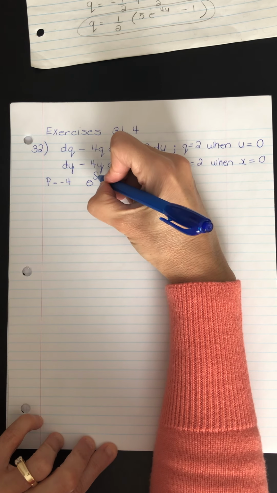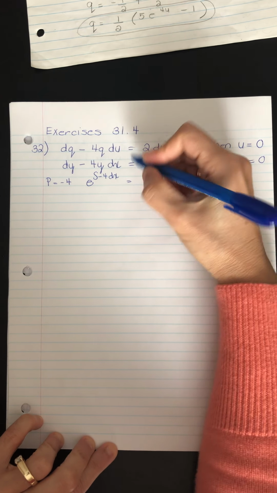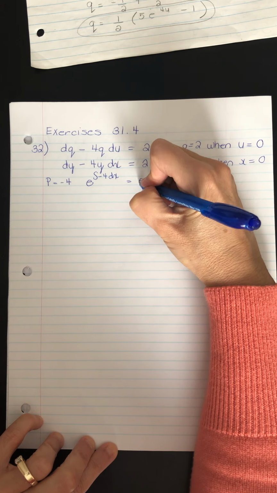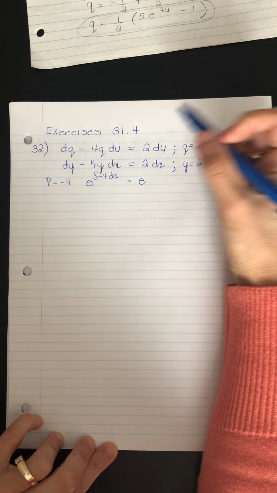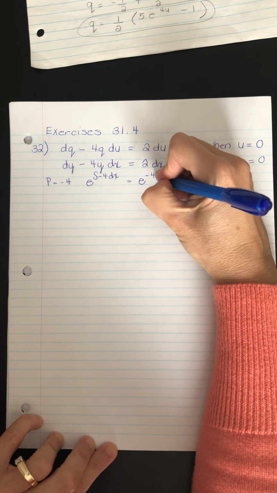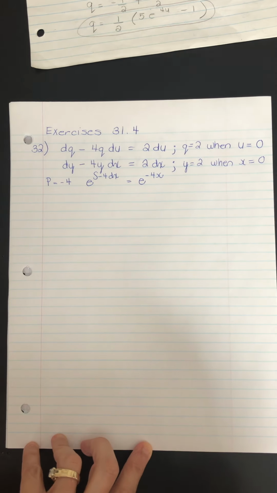All right, so P is -4, and so our integrating factor is e to the integral of p dx. So it's e to the integral of negative 4 dx. And what's the integral of the number negative 4 with respect to x? It's simply negative 4 times x. So now we have our integrating factor.